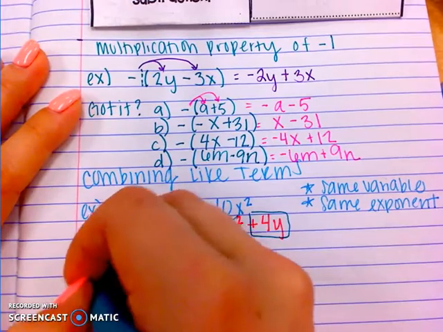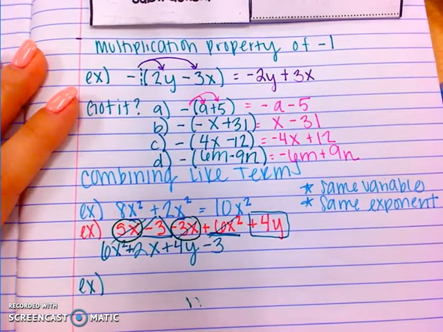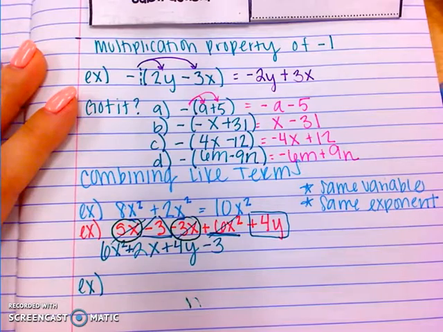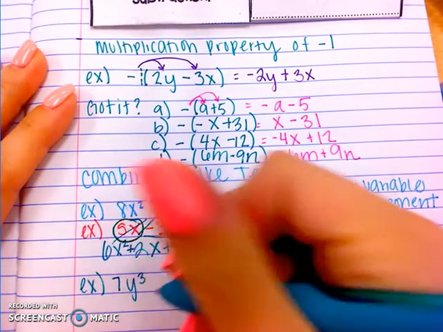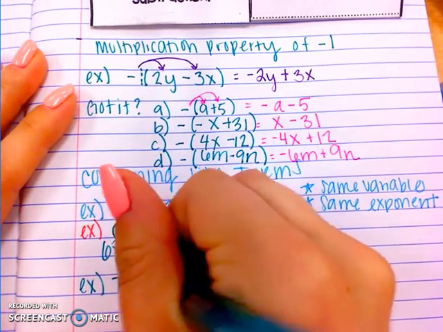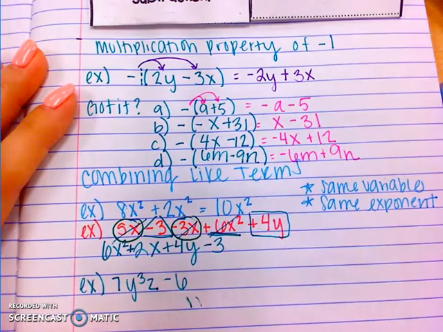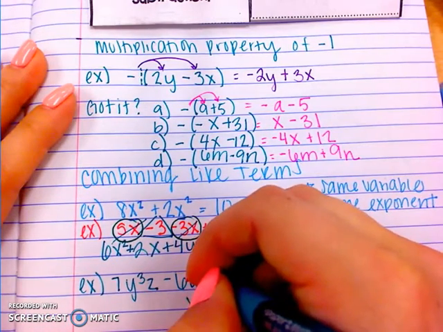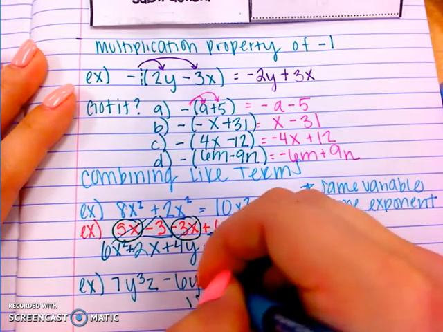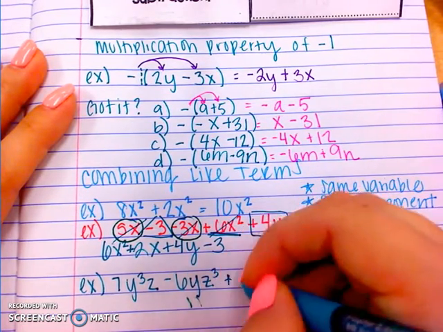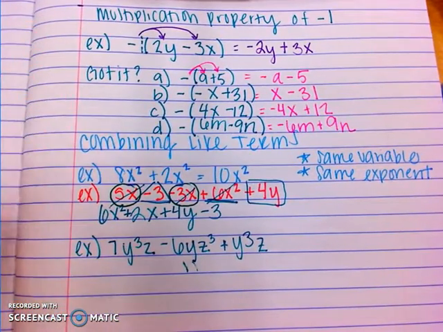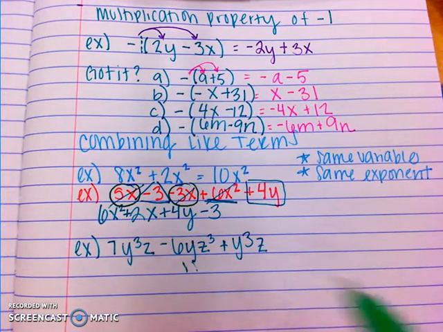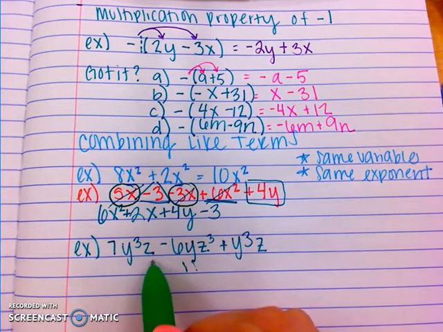let's do one more. Let's say 7y cubed z minus 6yz cubed plus y cubed z. Okay? So I have to find out what has the same variable and the same exponent. This is y cubed z.